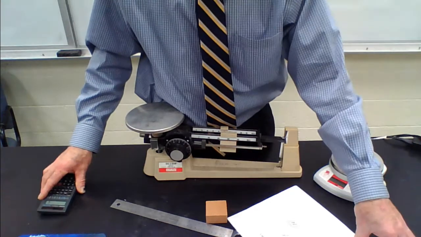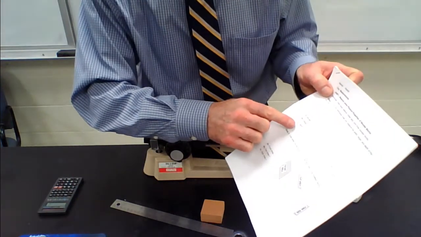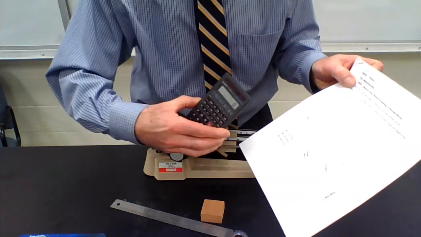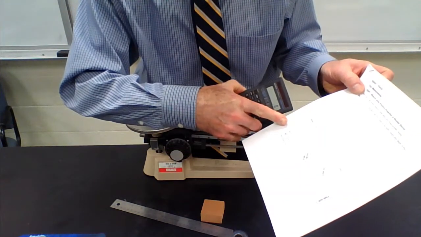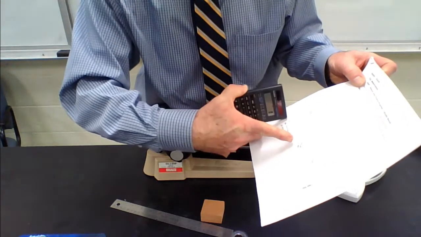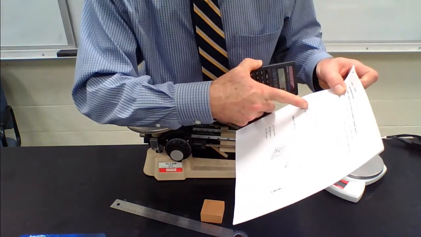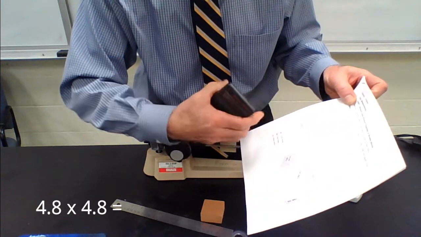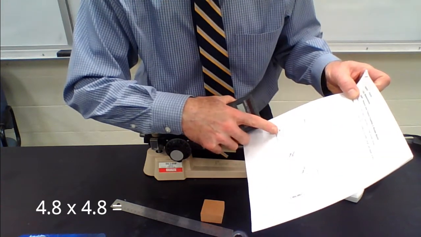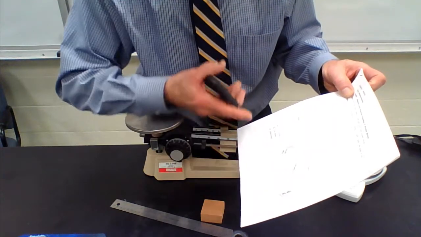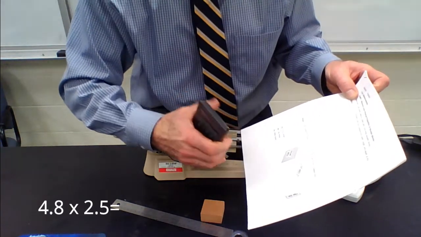After calculating the height, the width, and the depth, we can do a calculation to determine the area. The area of the front, we're going to multiply the width times the height, which you have there, and you can do that with the calculator. The area of the top, you can multiply the width times the depth, again with the calculator.